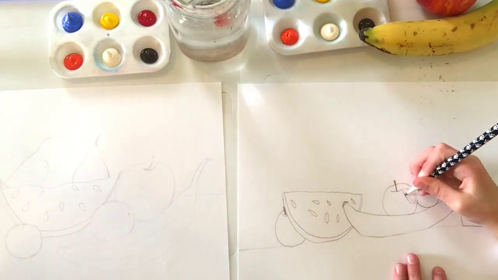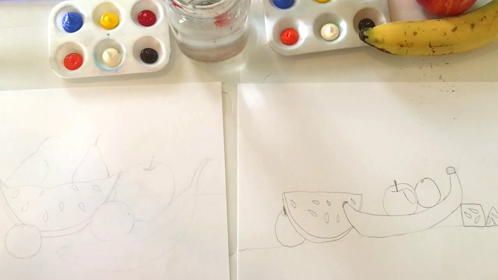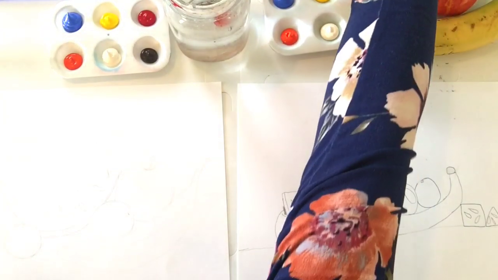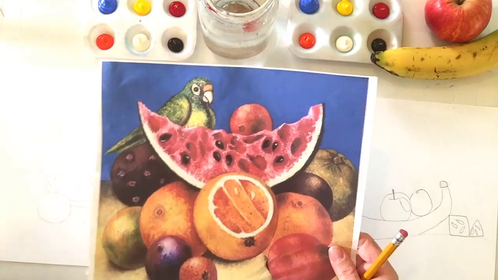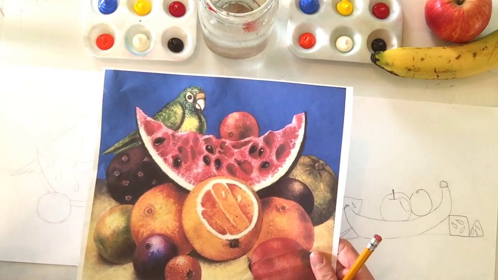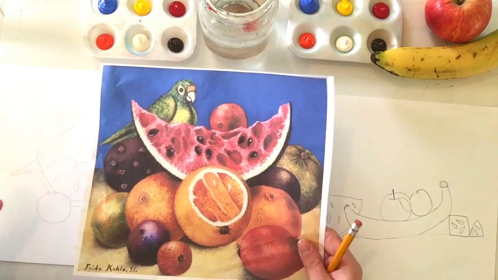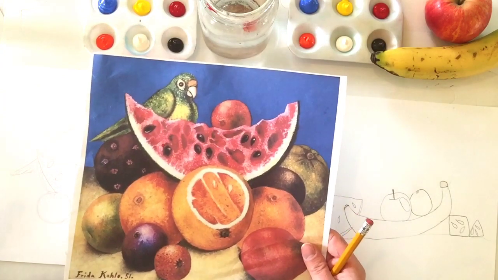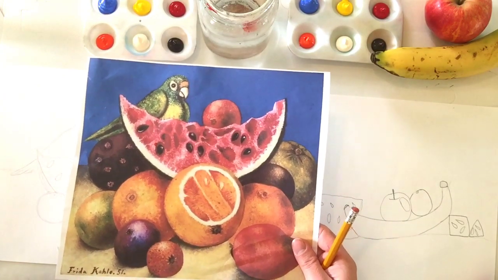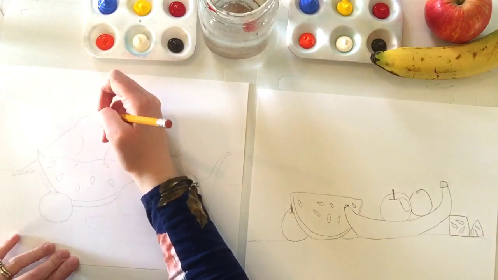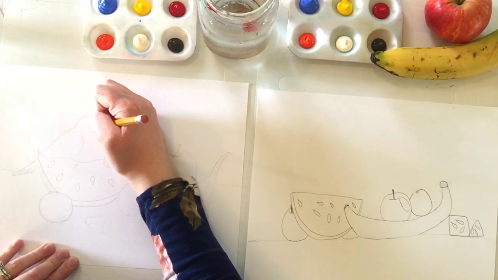You'll notice that you can tell what these things are in her painting. I'll show it to you again. There's just something about them that makes them feel like they're not quite real, right? So it's sort of a mixture between realism and surrealism. I'm going to continue drawing my bird.